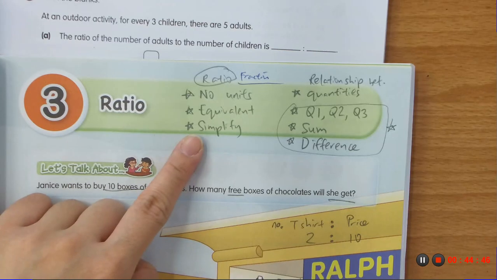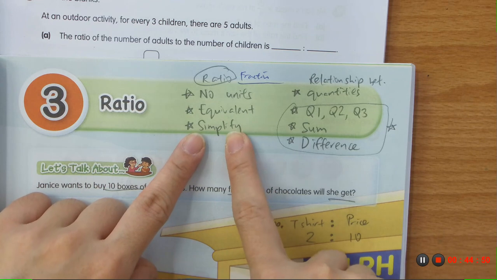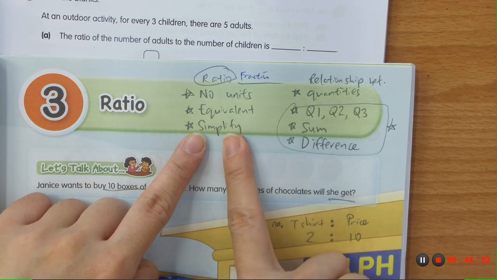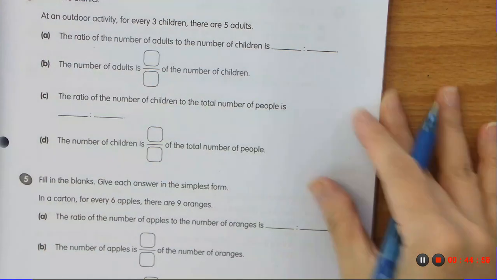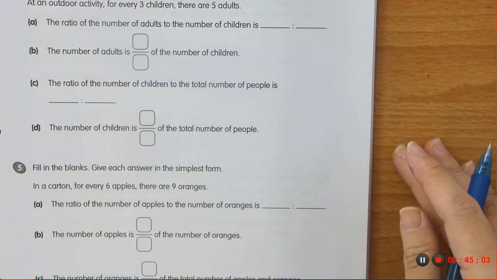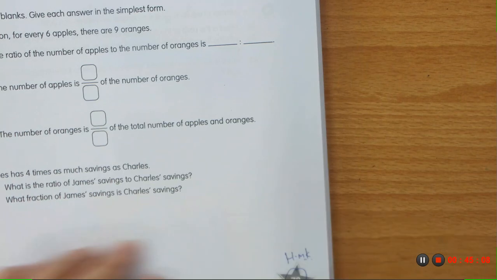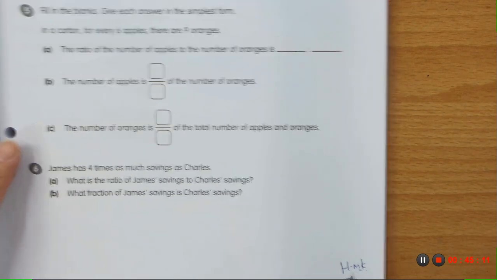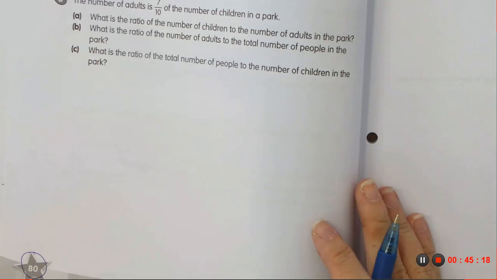This is the last step before we deal with word problems. Being able to simplify and find equivalent. Okay? So the first page here, I circle homework lah. Okay? And then page 80, I'm going to try now. Okay, wait. Here. Is this okay?